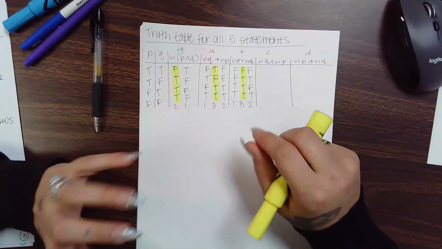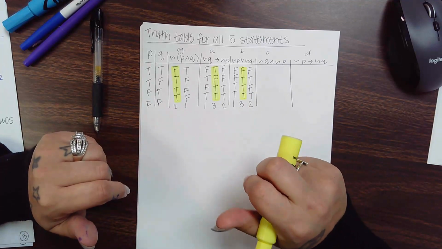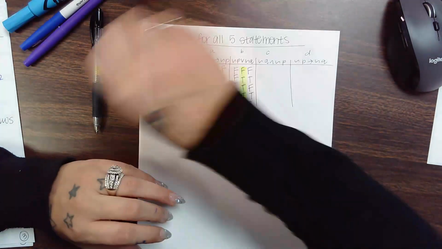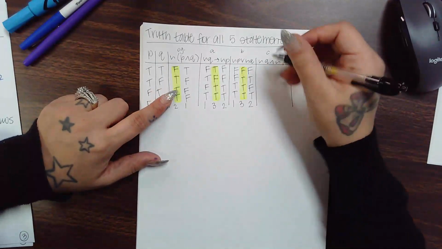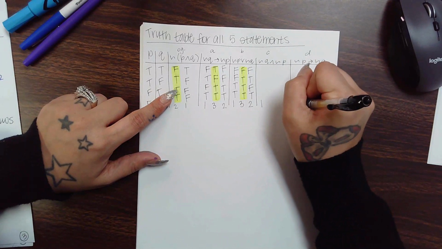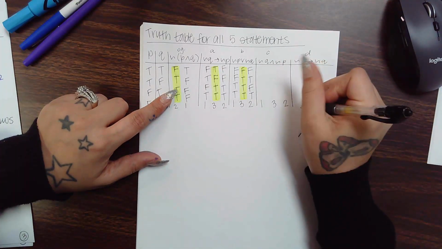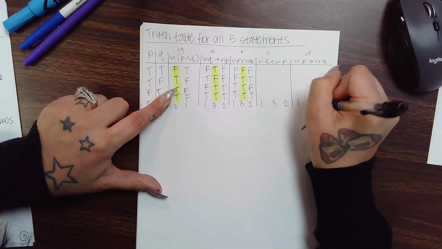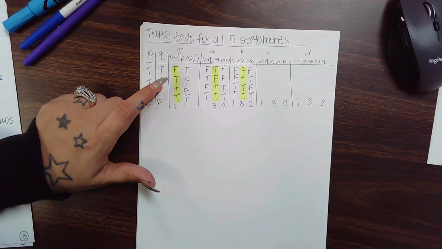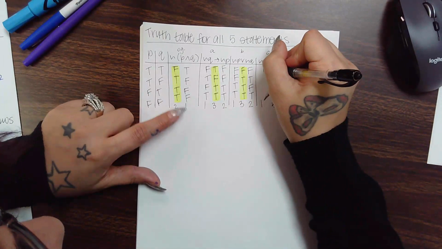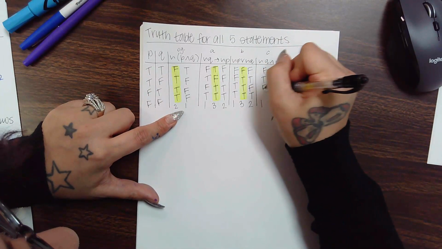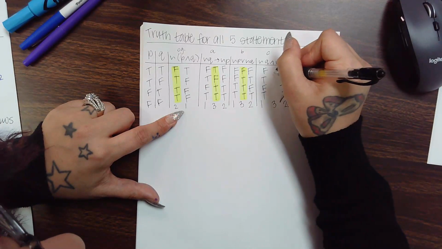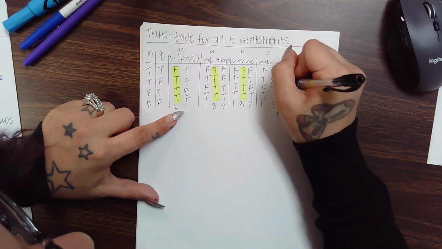Whenever I did this, I was like, okay, those match, I'm done. I'm going to go ahead and do the other two, but this one ends up being equivalent to your original. So I need to negate Q, negate P, take the conjunction. On D statement, the last statement, I'll negate P, negate Q, take the conditional. So I have FT, FT, FFTT, FFFT.